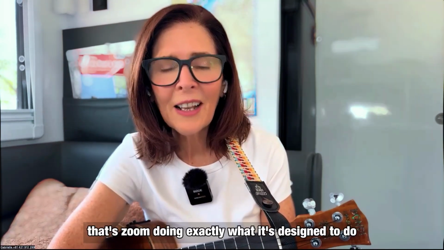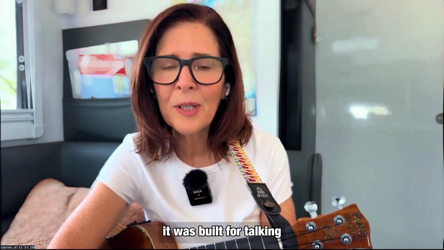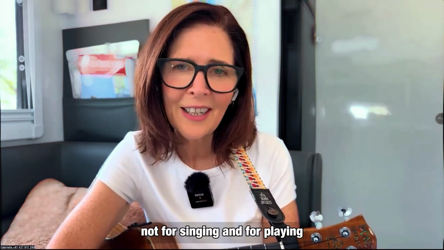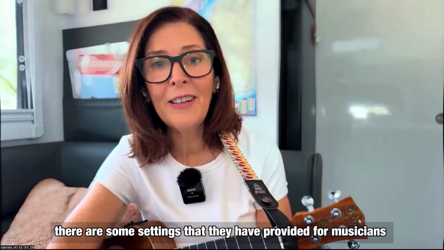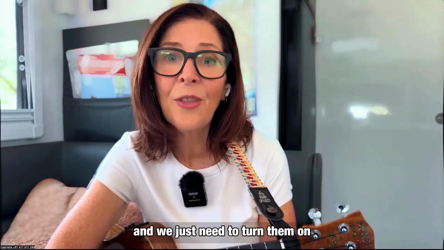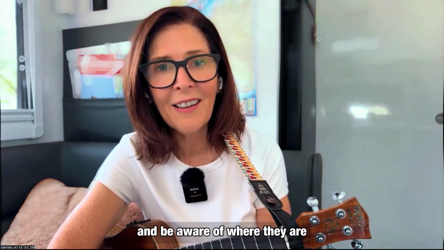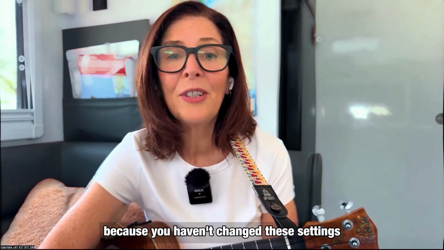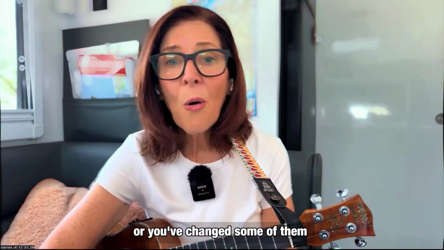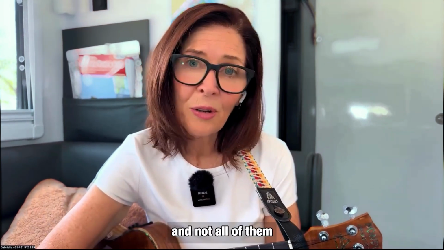That's Zoom doing exactly what it's designed to do. It was built for talking, not for singing and for playing. But there are some settings that they have provided for musicians, and we just need to turn them on and be aware of where they are. So if you've ever said Zoom sucks for music, it's most likely because you haven't changed these settings, or you've changed some of them and not all of them.